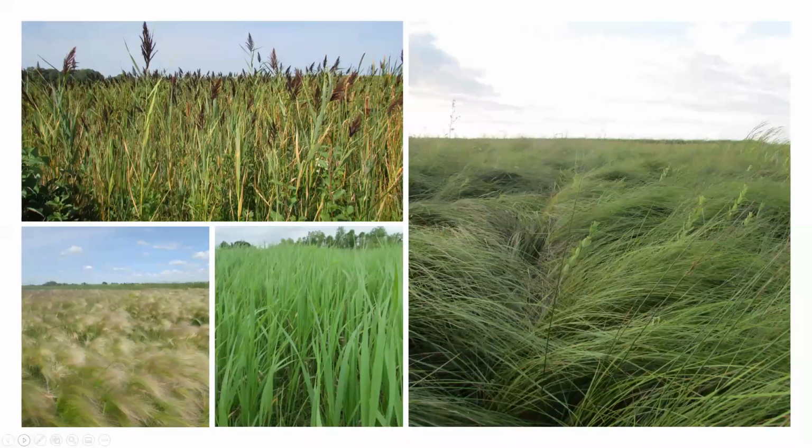Okay, and here are some examples of grasses that don't form those bunches and spread through rhizomes and then form more of these larger expanses, areas of the grass rather than those clusters of bunches.